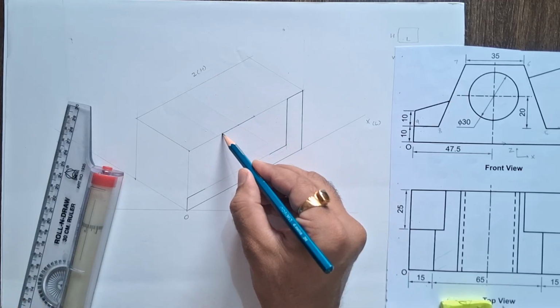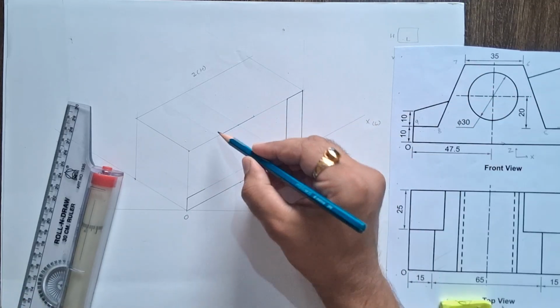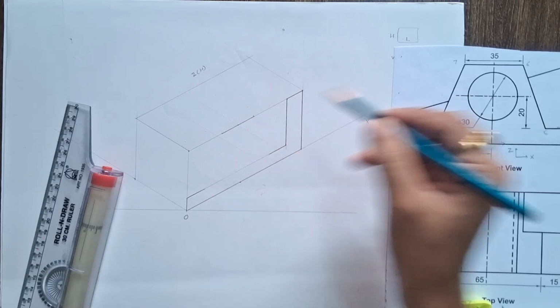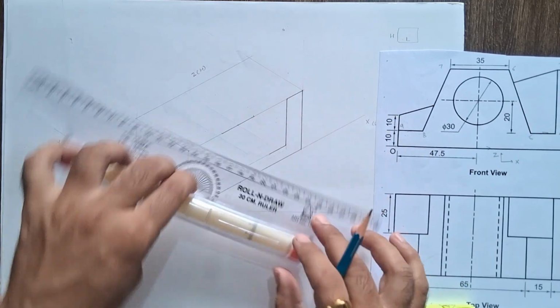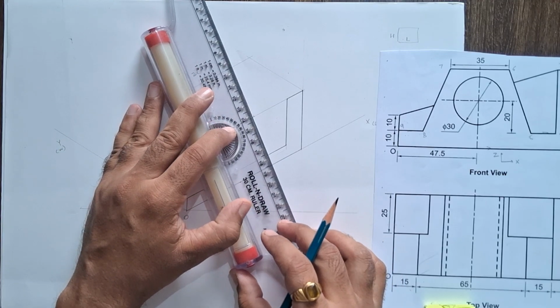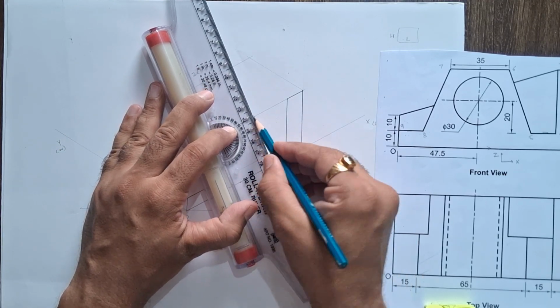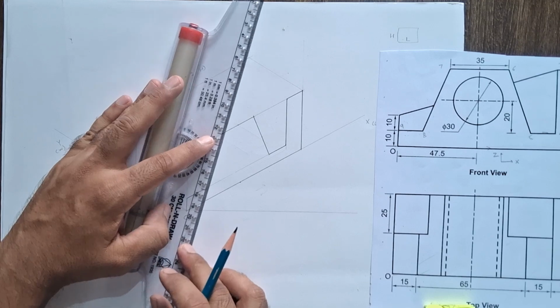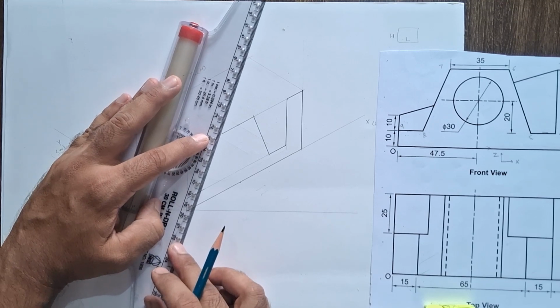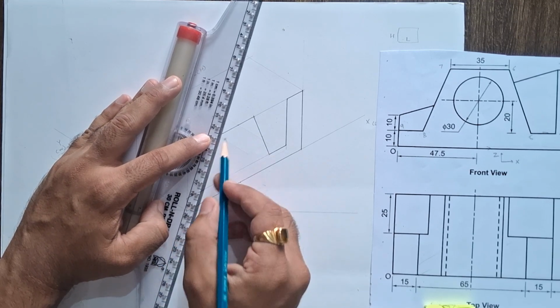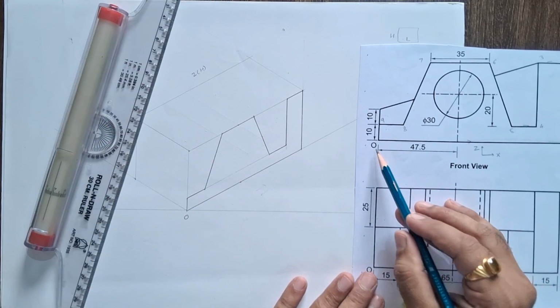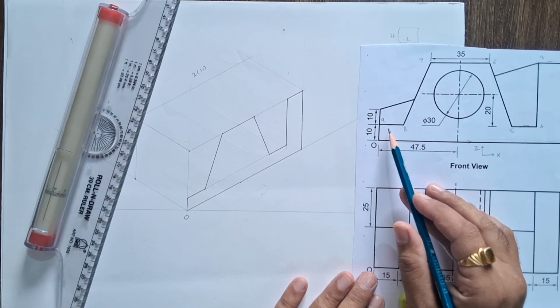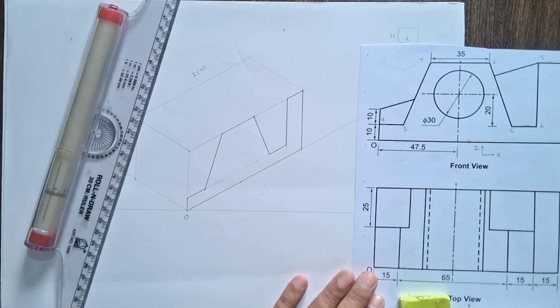So we can directly join point 7 and 8. We can directly join 7 and 8 and 6 and 5. This is point number 6, this is point number 5. Join these two end points by using a straight line. So we have completed the O to 9 profile. Now this profile has 50 mm thickness.